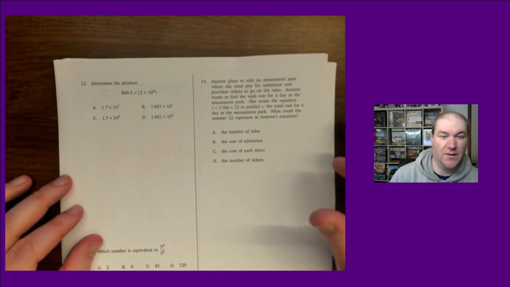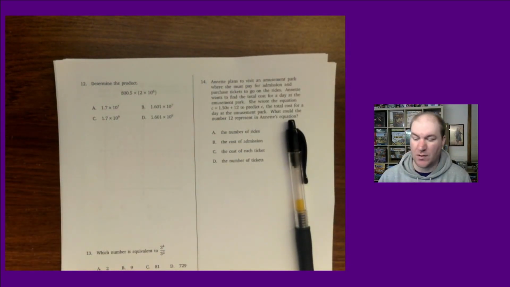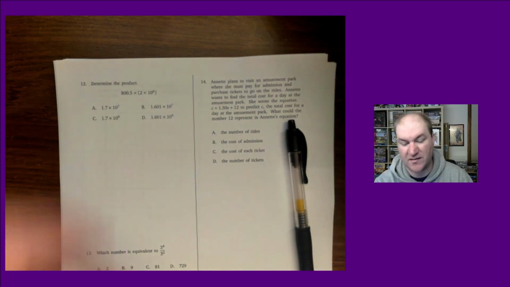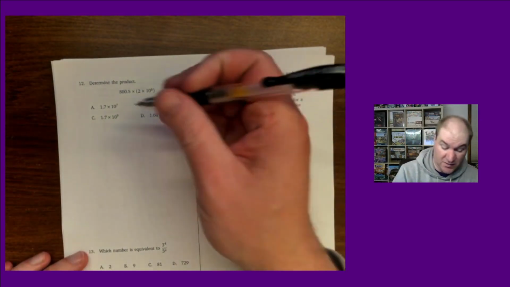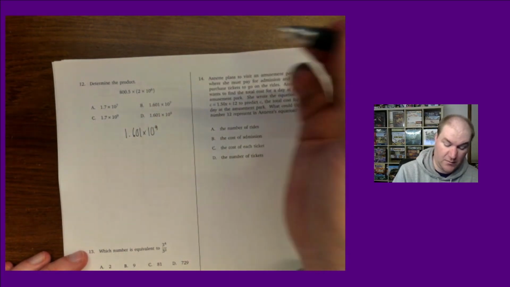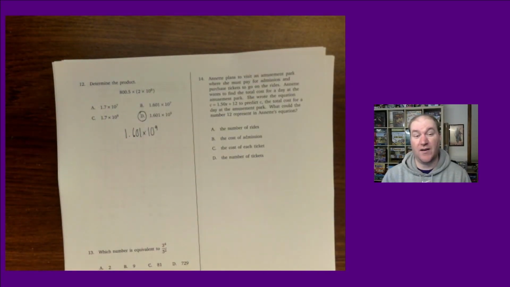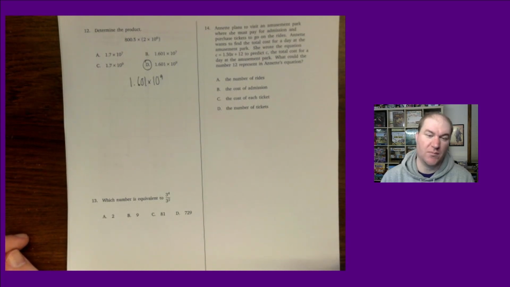Number 12, determine the product. We need to multiply those two numbers. Product means multiply. So I'm just going to grab my calculator and do 800.5 times 2 times 10 to the 6. I'm just going to type that all on my calculator exactly as it's written. And my calculator tells me the answer is 1.601 times 10 to the 9th. I didn't have to do any simplifying at all. The calculator did the work for me. Number 12 is D.